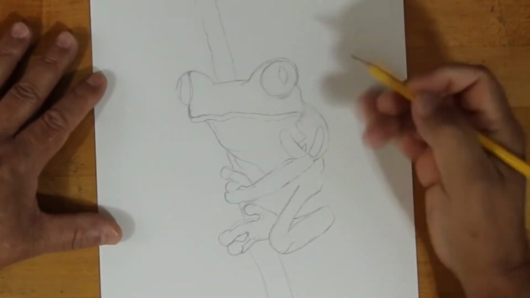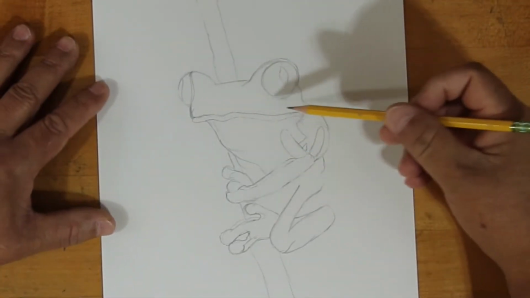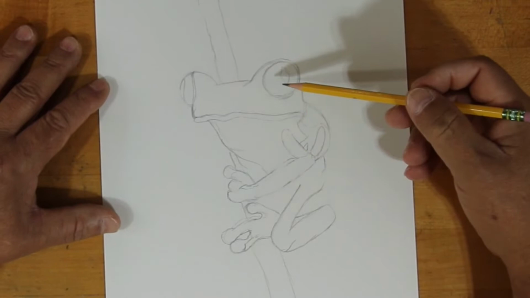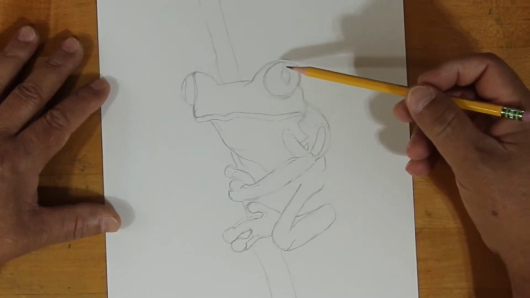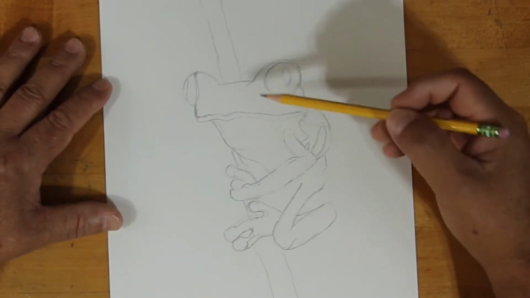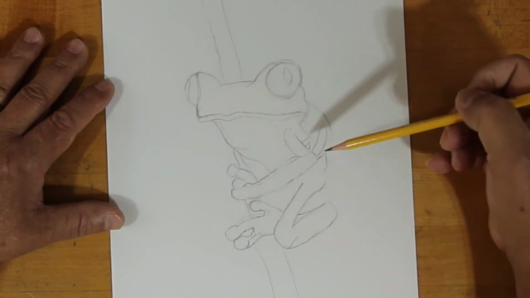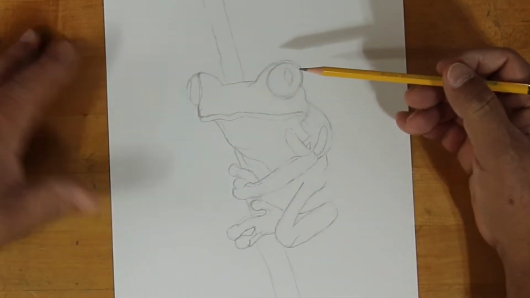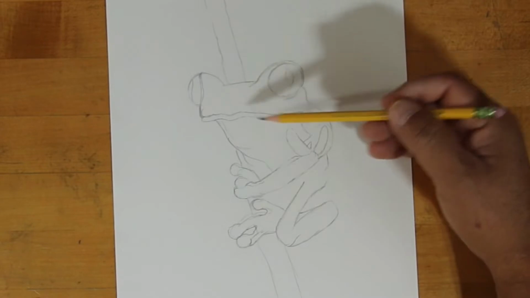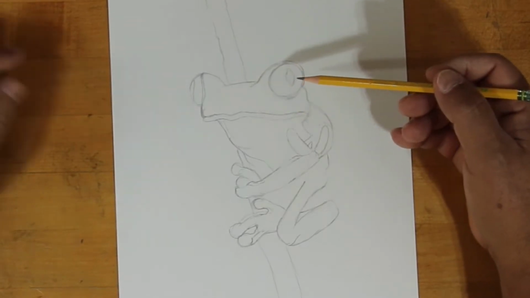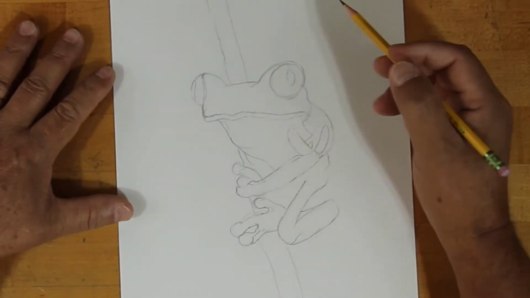All right. Once you have your sketch done of your animal, whether it's the face or the entire body, then you're ready to move on to the next step. Make sure though that you are satisfied with this step, because on the next step we're going to be adding shapes, and we're going to be overlapping some of this a little bit. This step is relatively easy.